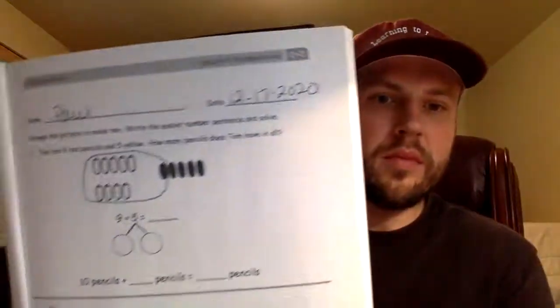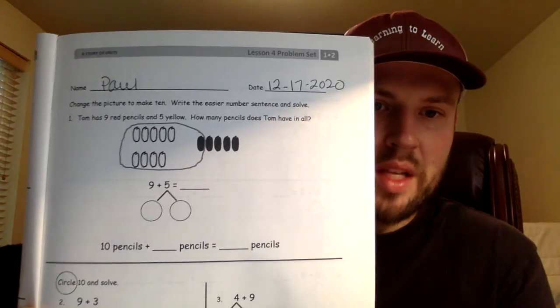12/17/2020. There you go. Remember, we're using 10 to solve addition and subtraction problems. So change the picture to make 10. Write the easier number sentence and solve. Tom has 9 red pencils and 5 yellow. How many pencils does Tom have in all?